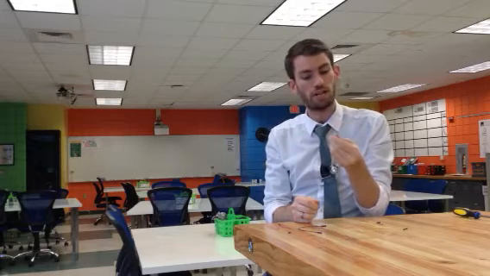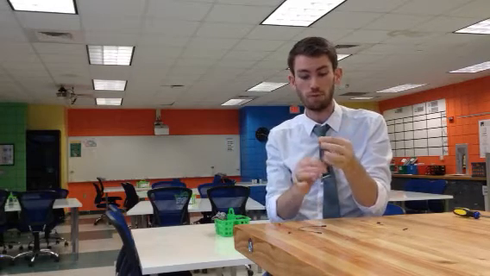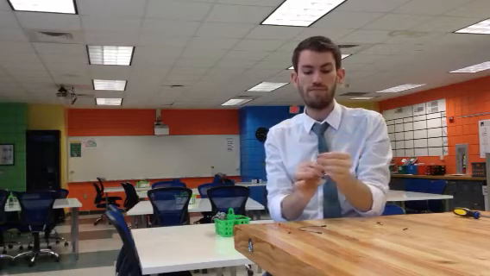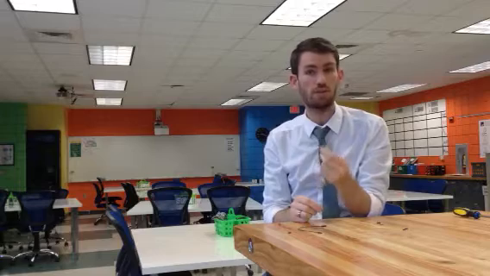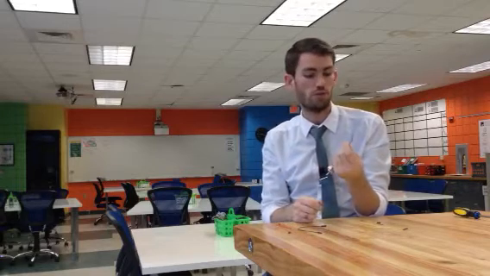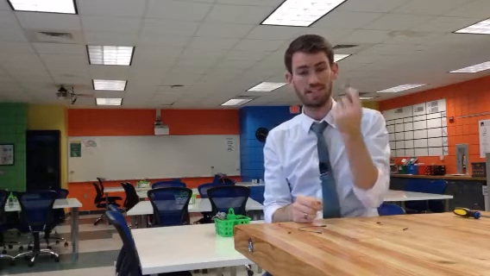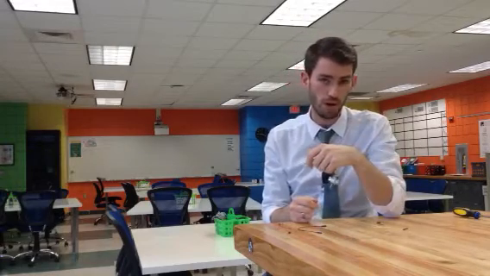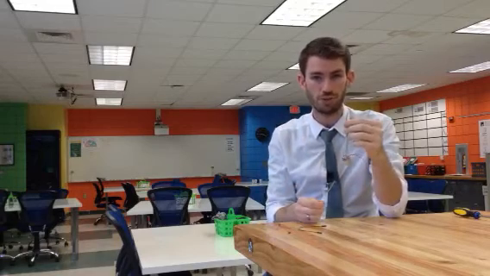A stranded wire is lots of smaller, thinner wires that are put together inside one insulator, inside one of these rubber tubes. The advantage is that they're very flexible, which means that they're easy to move and to attach to different things. But one of the downsides is that they're so flexible that they don't go into those breadboards very well. We'll use a variety of these mixed together in order to create functional circuits.